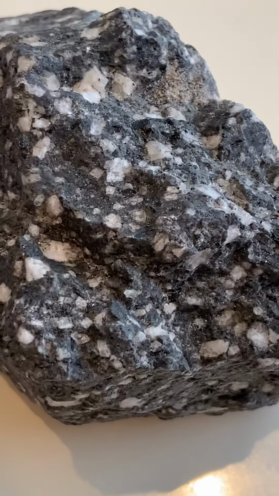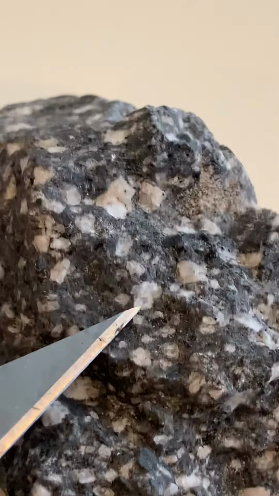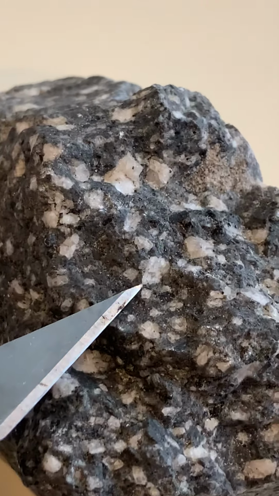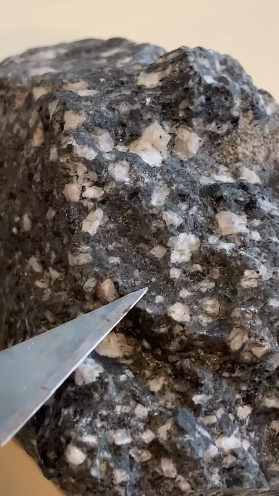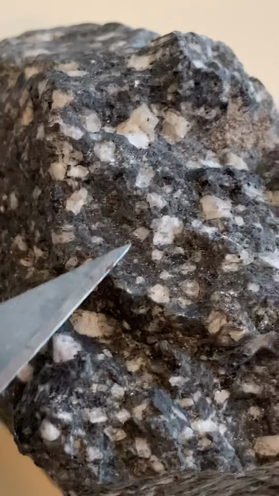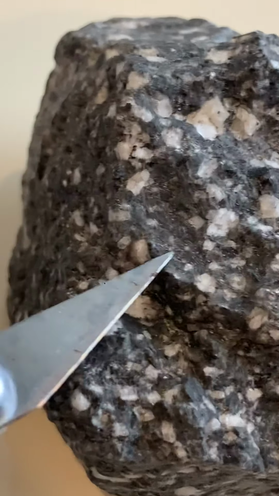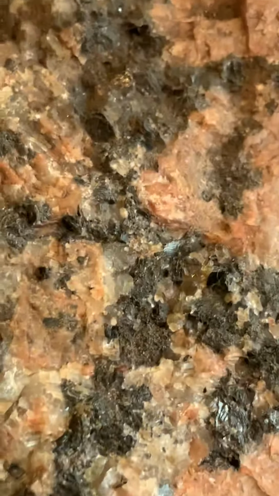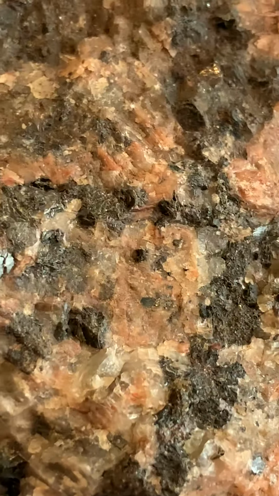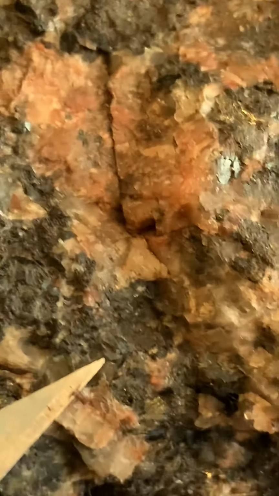So here the big difference is you can see those crystals right there, but they're floating in this very fine-grained matrix. That dark matrix in here is probably made up primarily of a mixture of hornblende and pyroxene. But unlike the granite, where even the black minerals you can literally see, you can see the individual crystals with your naked eye.